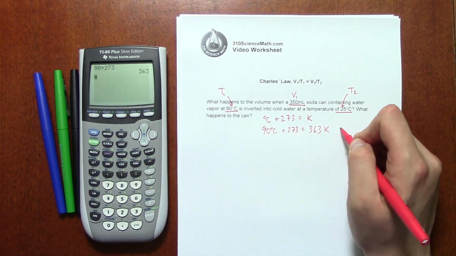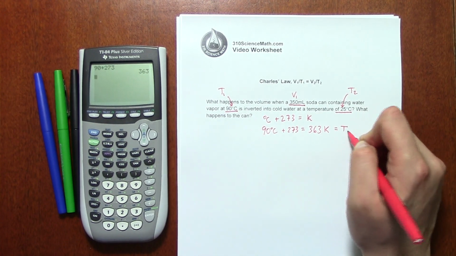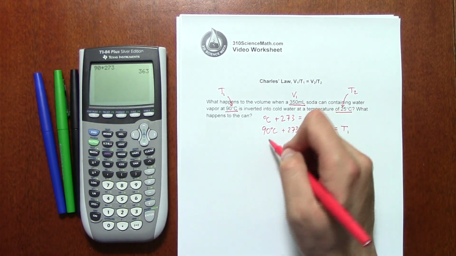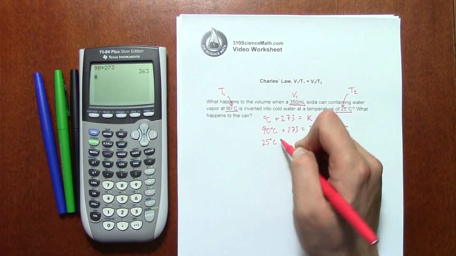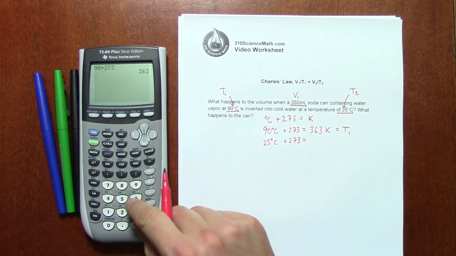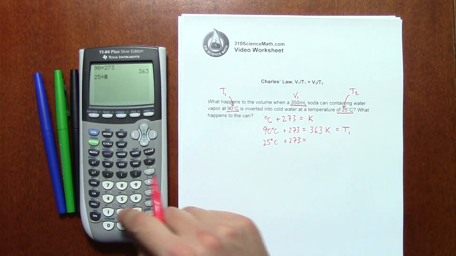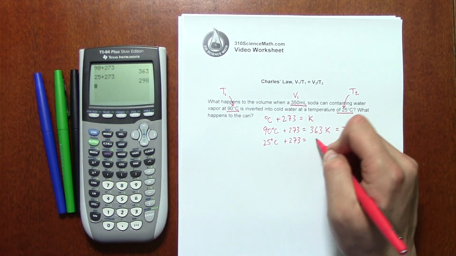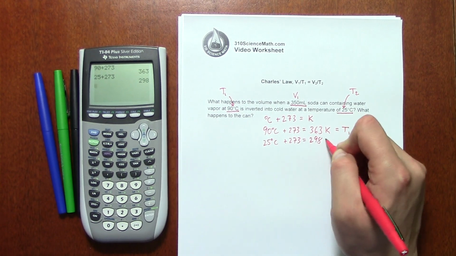This is going to be our initial temperature. Now the final temperature is going to be 25 degrees Celsius plus 273, which gives us 298 Kelvin.